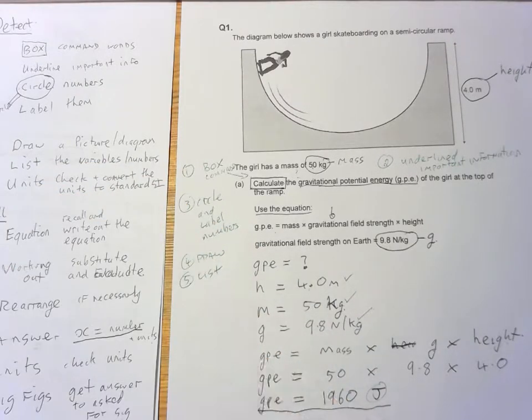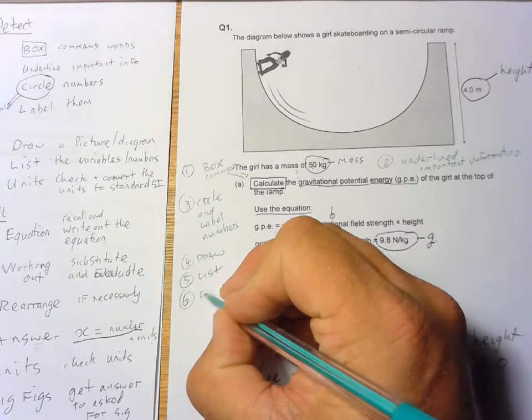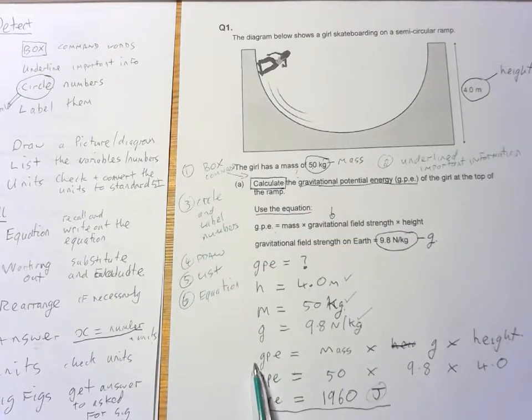After I've done my listing, I'm now going to do my equation. I'm going to write it out every time with space underneath it so that I can put my numbers in from this question. Sometimes I'll have to recall the equation.